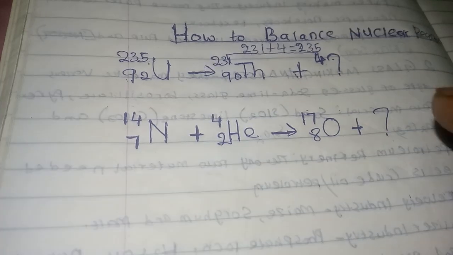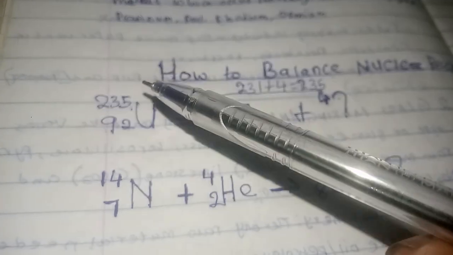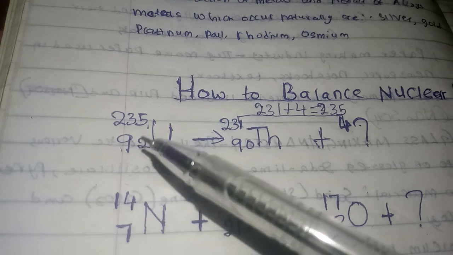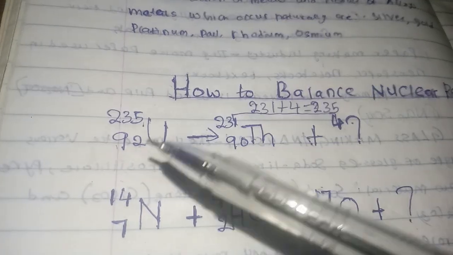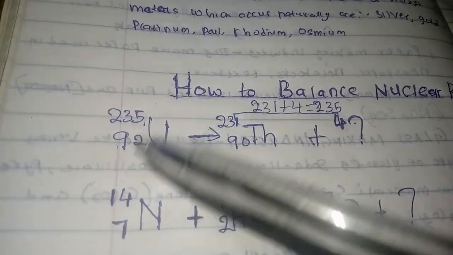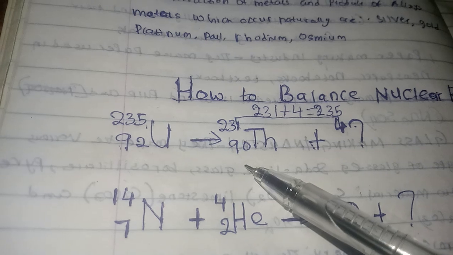Alright guys, this is how to balance the nuclear reaction. When you want to balance the nuclear reaction, focus on your up and down, I mean the proton numbers on the reactant side and the mass numbers on the product side. Just focus on your up and down: the mass numbers and the atomic numbers.